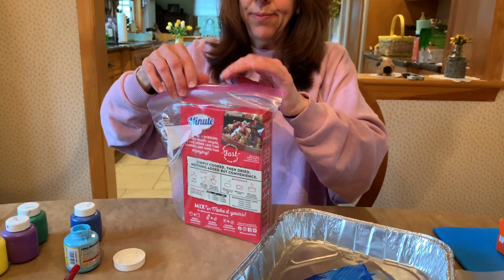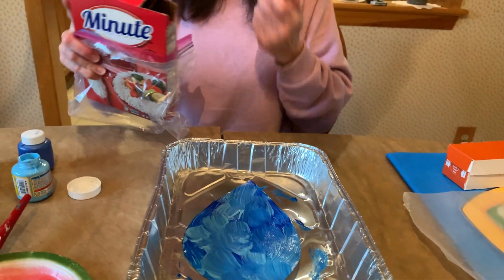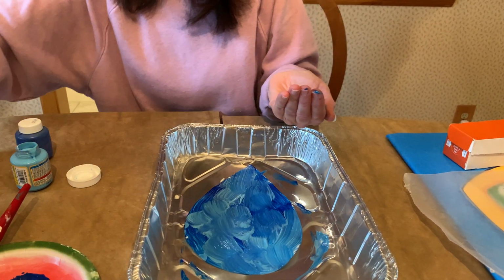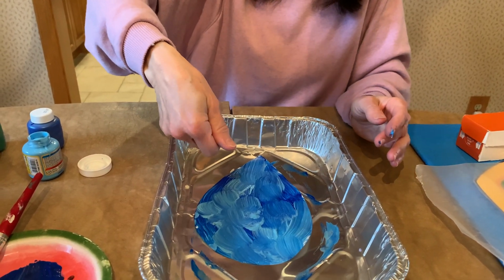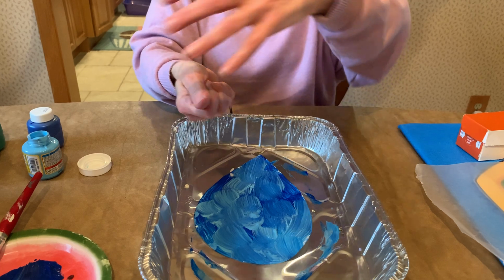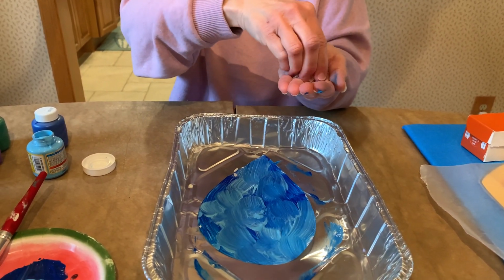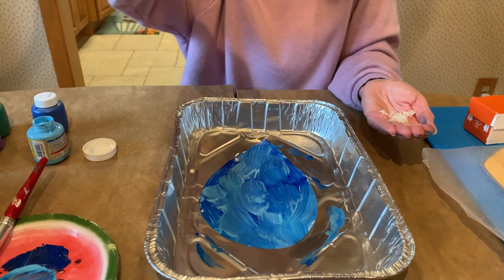We're going to take some rice. If you don't have rice, oatmeal would work, like oats. Mom and Dad, give your kids some rice. You could put it in a dish so they could pick it up and sprinkle it. I'm just putting it in my hand right now. And boys and girls, what you're going to do is you're going to take some rice and you're going to make the rice rain on top of your raindrop.